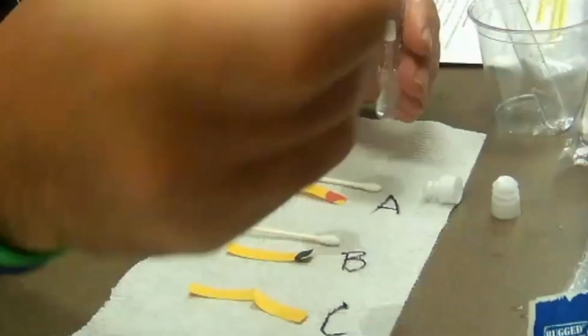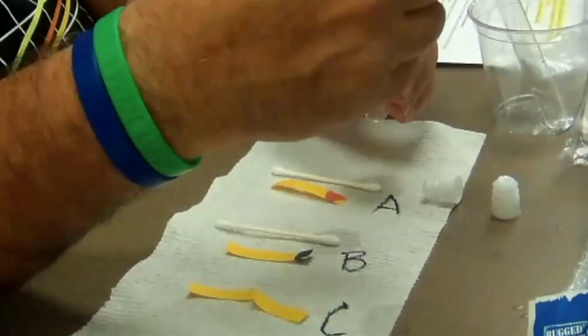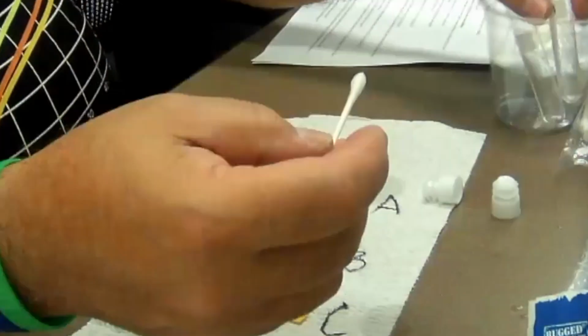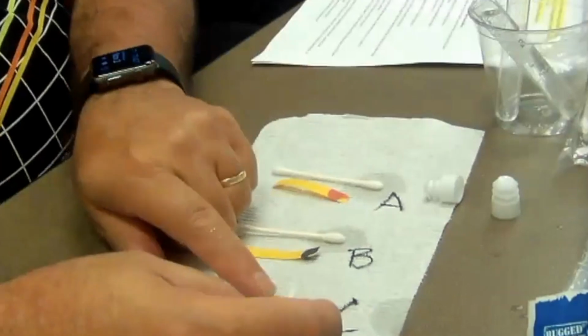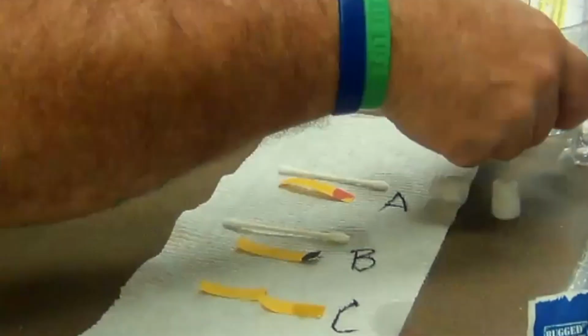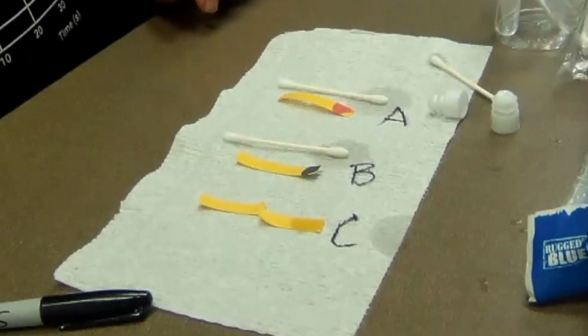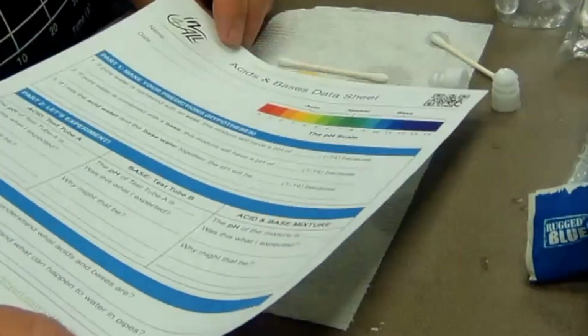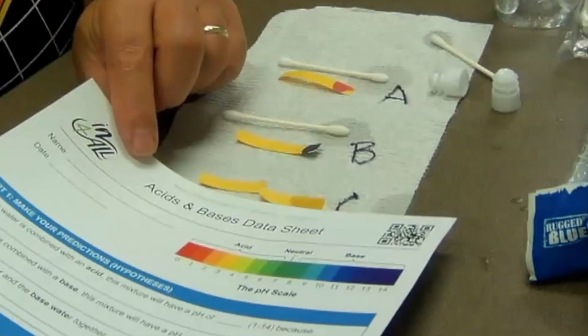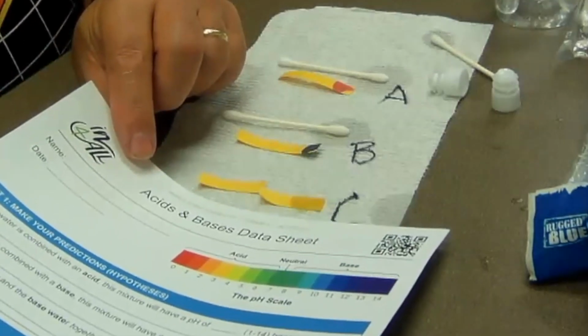We're taking another clean swab, and we're going to test the mixture. Oh, now that's interesting. The acid was reddish in color, the base was bluish purple in color, and you'll notice that the mixture is somewhere in between.